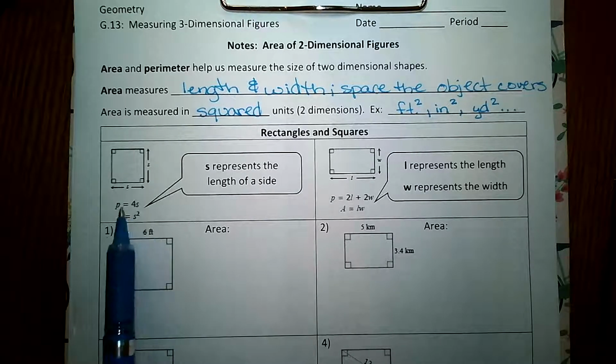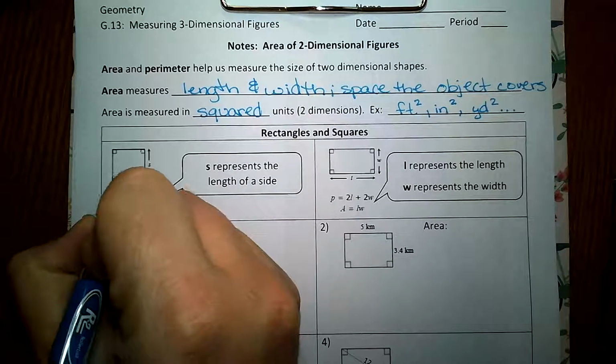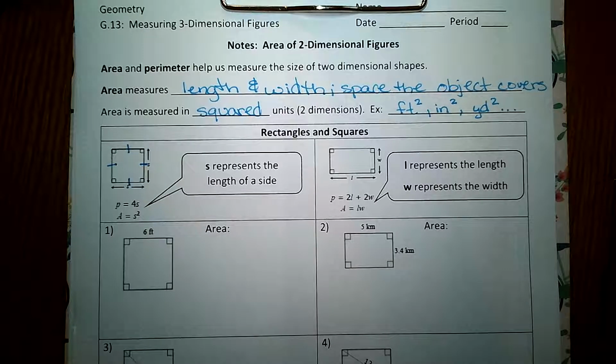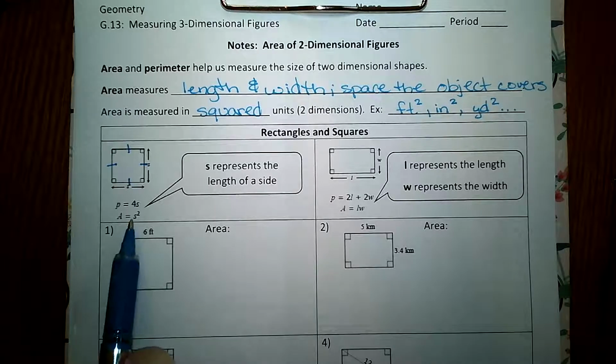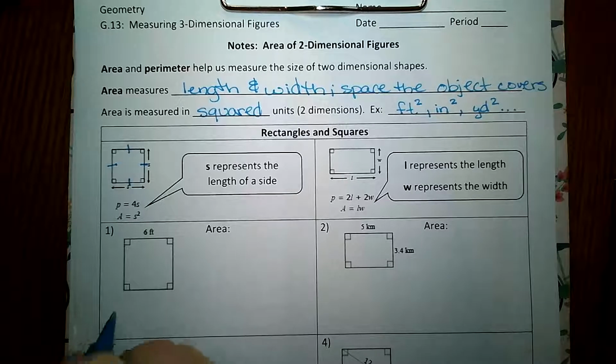For a square, the perimeter is 4 times one side length, and hopefully that makes sense because we know in a square all the sides are the same. So if one side is 3, then all the sides are 3. And then the area is a side length squared. Let's try that here on number 1. This is a square.